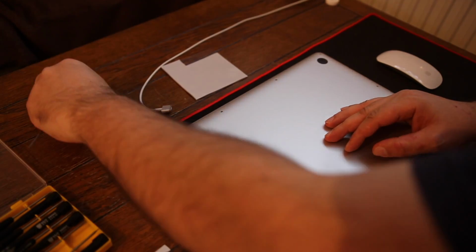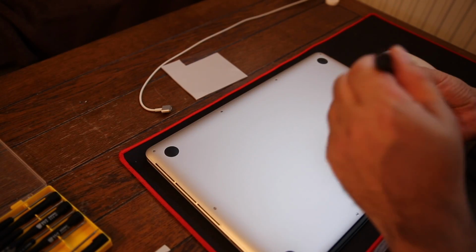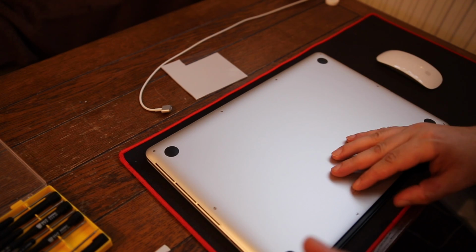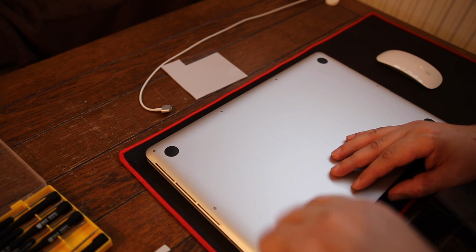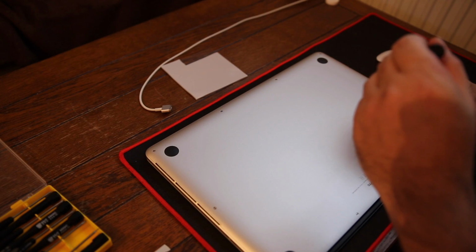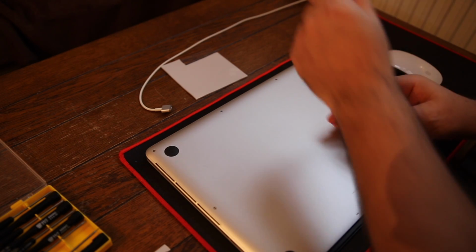And you can do this on any laptop, not only on Mac. If you can increase the size of the heatsink, just do it. Nothing can go wrong.